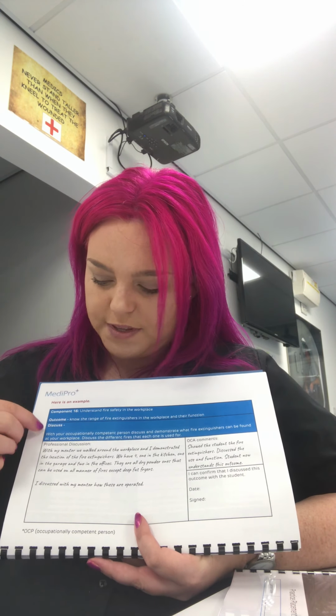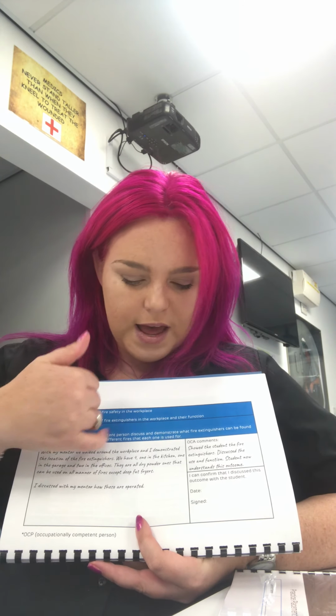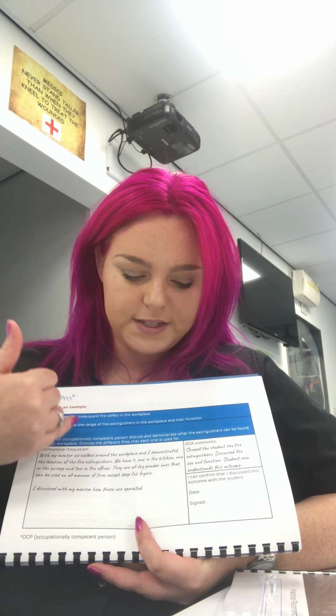As an example, this one is with your occupationally competent person, yourself: discuss and demonstrate the fire extinguishers that can be found in your workplace and what the different uses are for them all. So for this one, it's asking you to, at some point with the student, walk around your station, show them where the fire extinguishers are, look at the different colours of the fire extinguishers, and then have a conversation about what's the use for different colours, when do you use this one, when do you not use that one. And that's a discussion to have with the student.